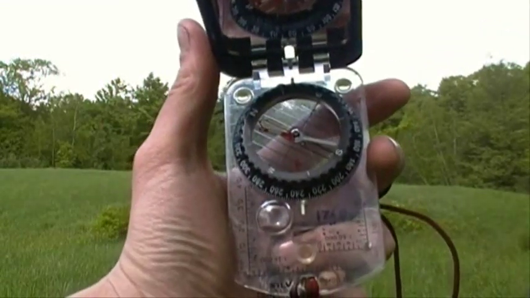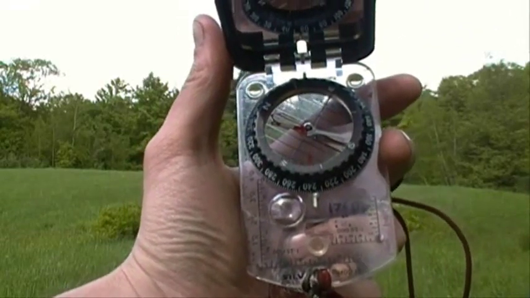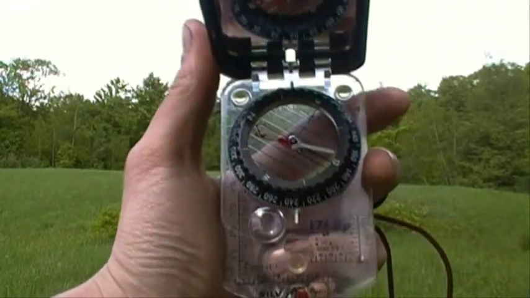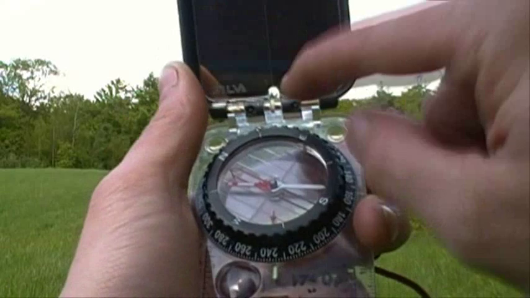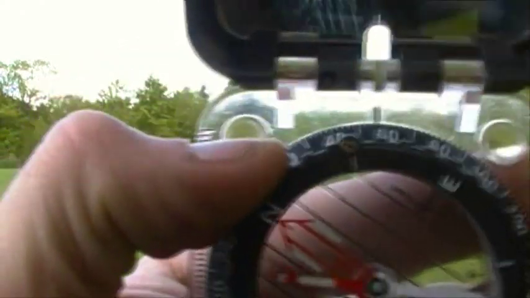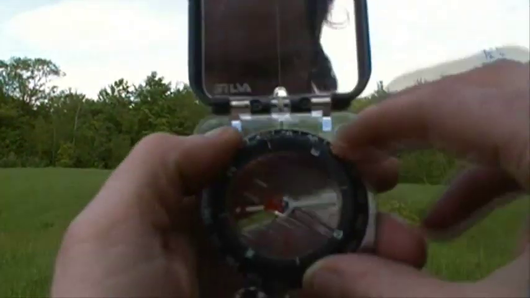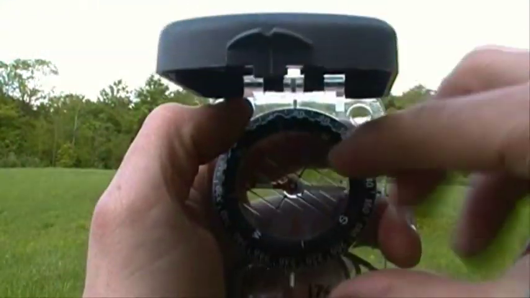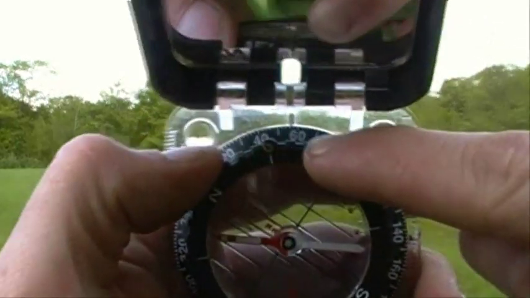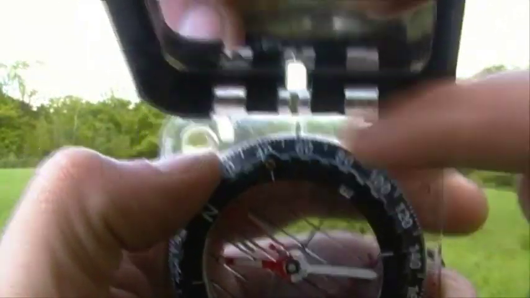Okay, so let's talk about how to add and subtract 90 degrees a couple different ways. One way is, whatever your number is, you add 90 degrees to it. I don't particularly like doing that because it involves math. It involves thinking.